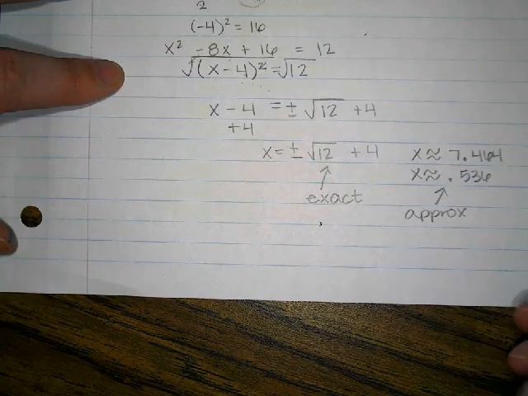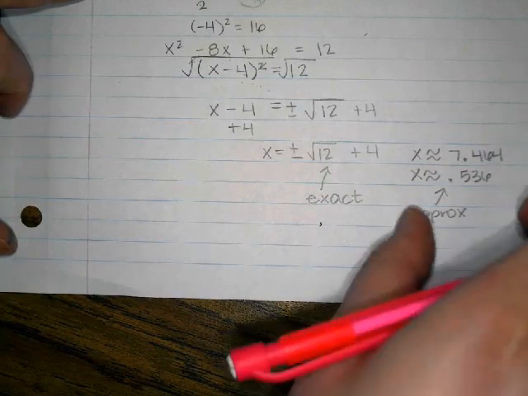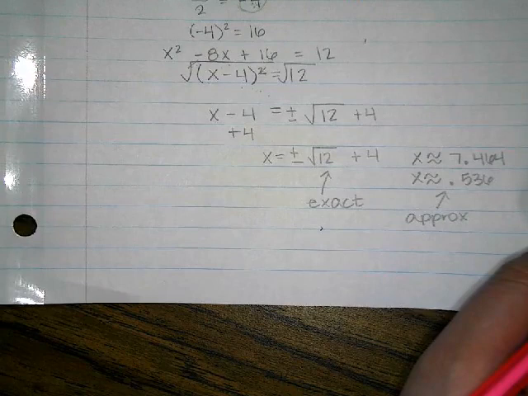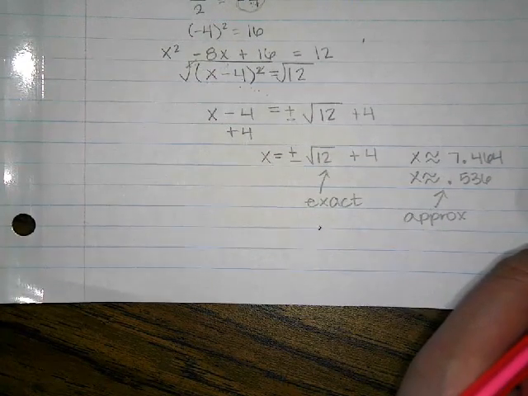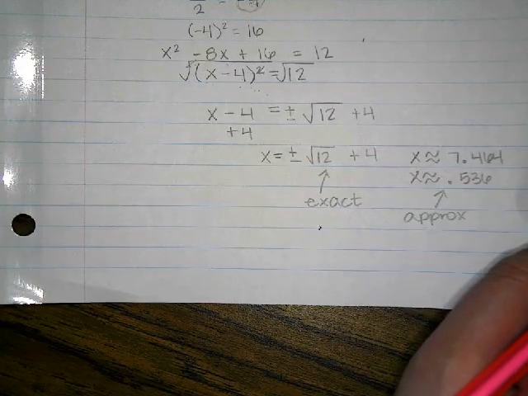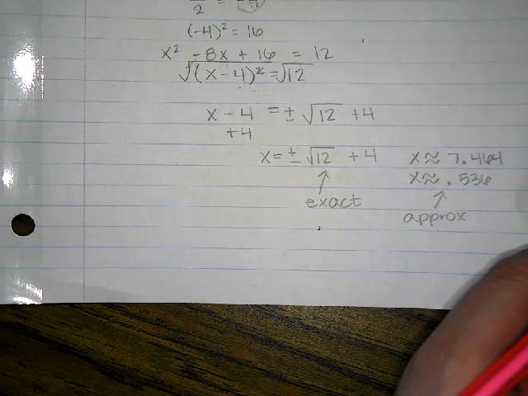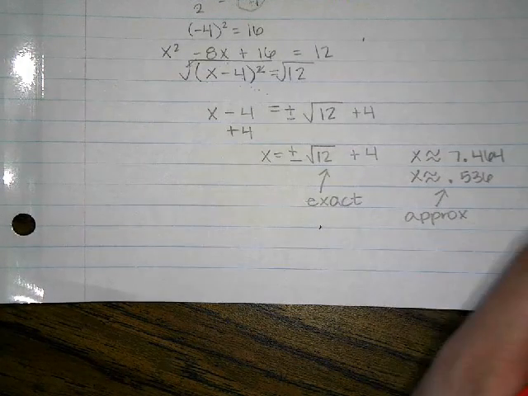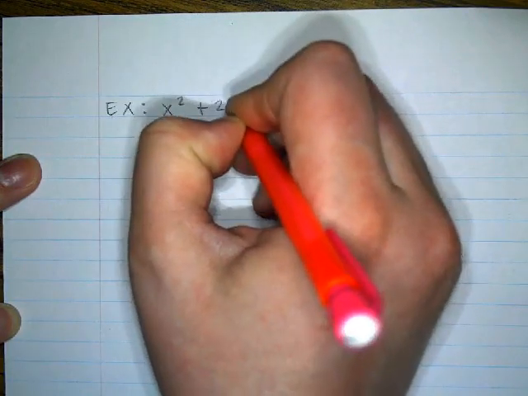All right, let's do another problem. All right, x squared plus 2x plus 37 equals 0.